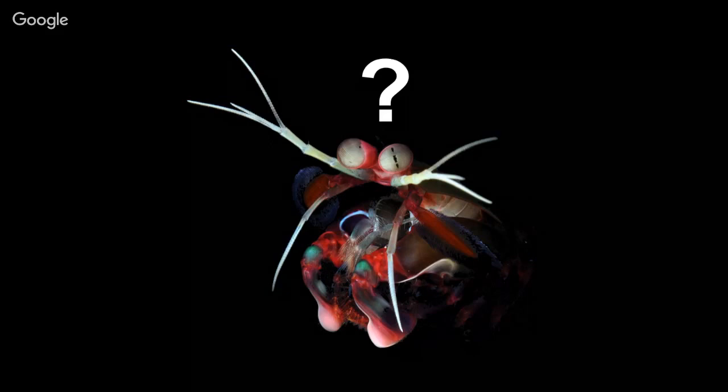For avoiding being eaten, there are things that eat them, so I imagine they're on the lookout for that. Octopus will eat them, some fish will eat them. So they're using different parts of their visual system for all of those tasks.